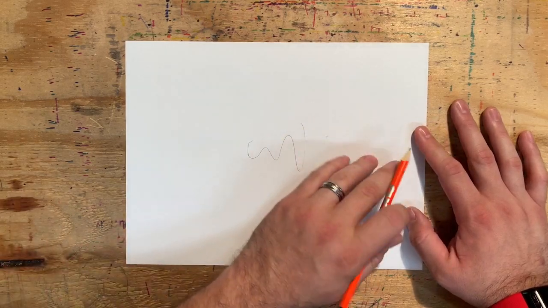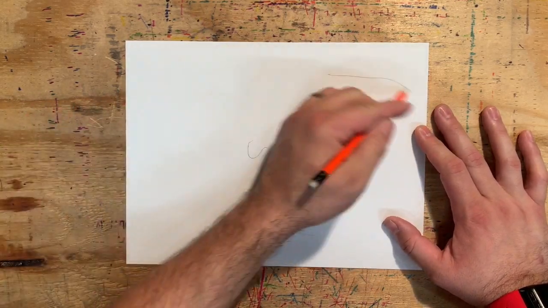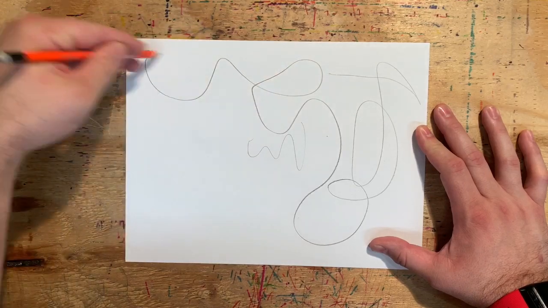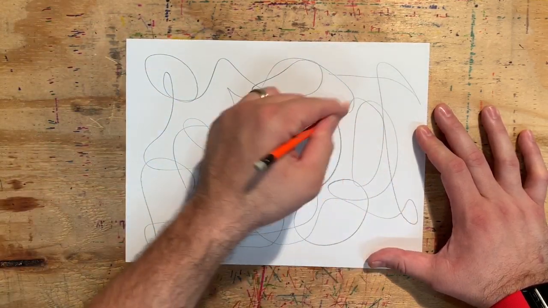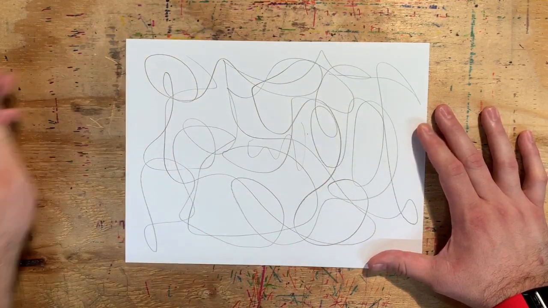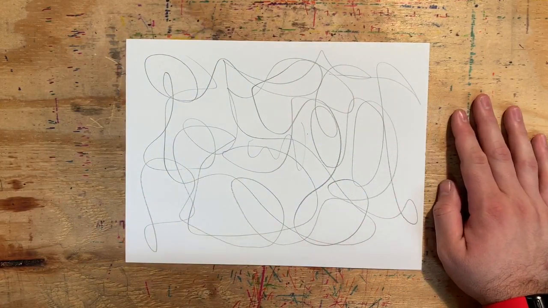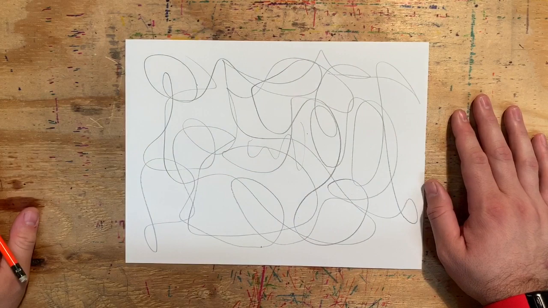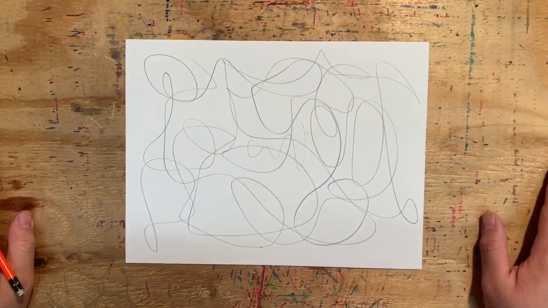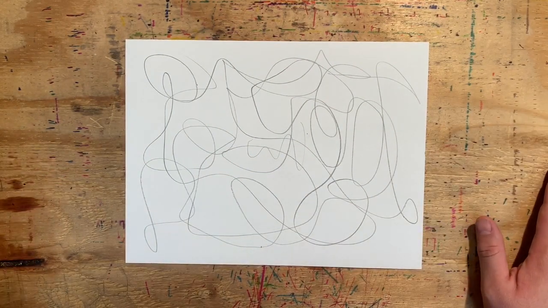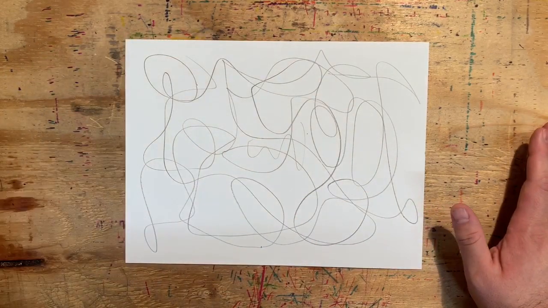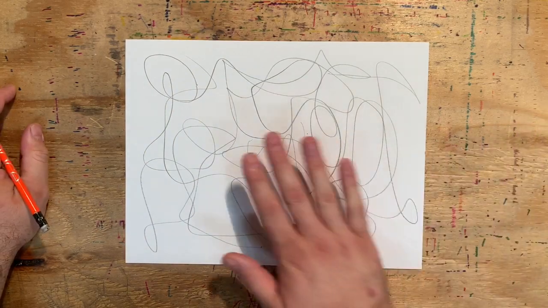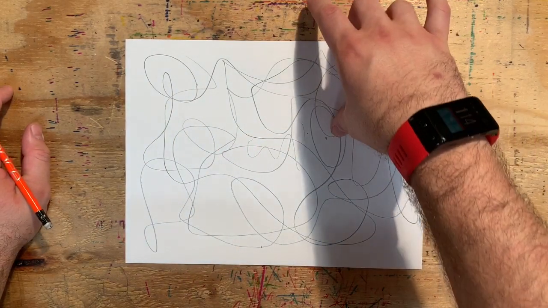So we want to make sure the squiggle is bigger, but it can be really fun to just keep scribbling all over the paper, and then this is too big and it's too complicated. There are too many little pieces everywhere, and that makes it really hard to find space to put your own ideas in there. So not too big, not too small.